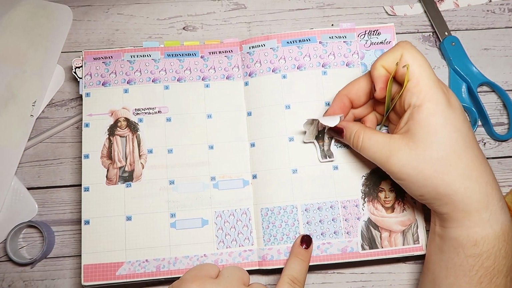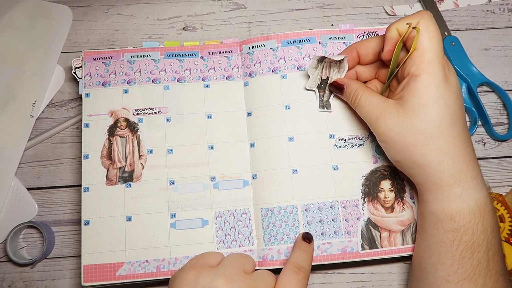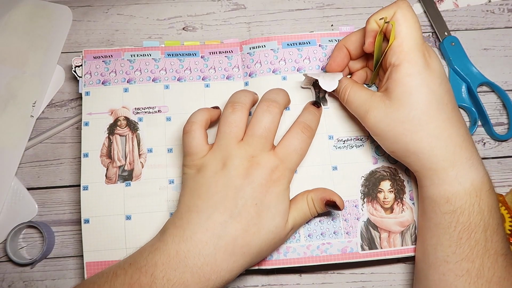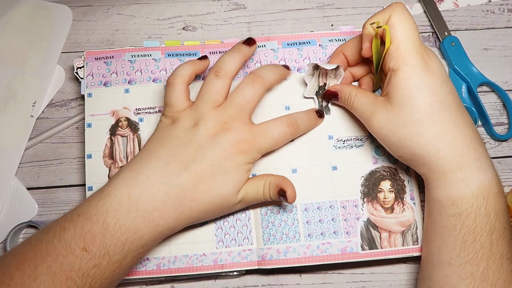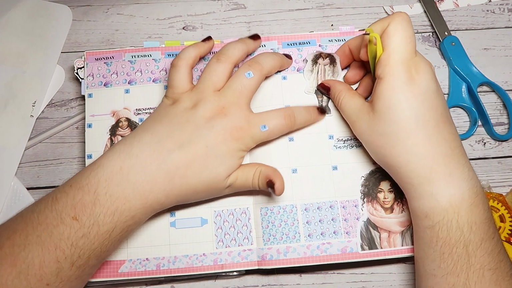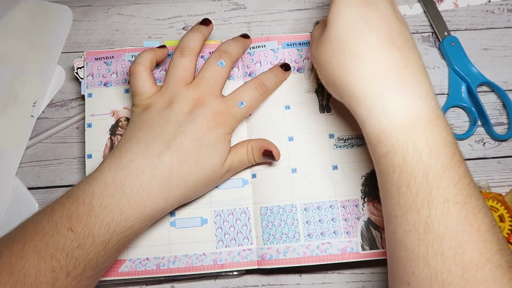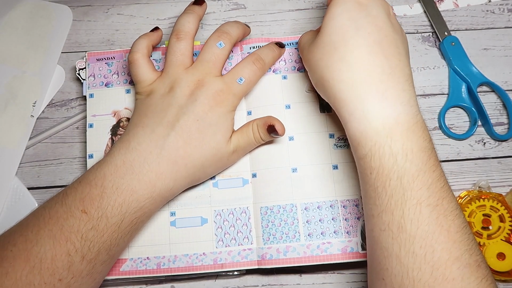And then this girl, I think we are gonna scooch right here. Maybe down just a little bit more, like that. And then we can move Saturday over a little.